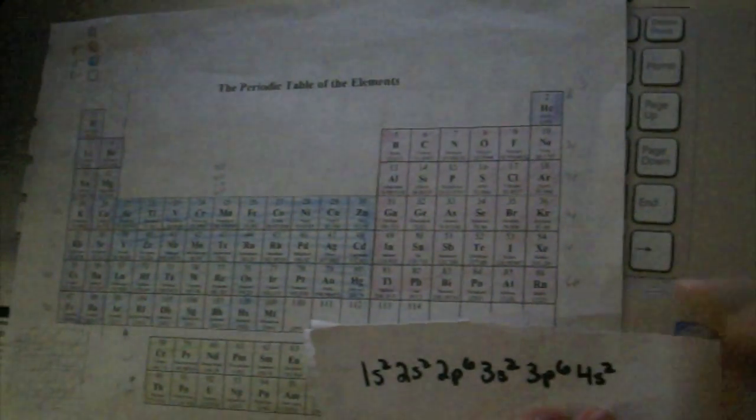Then we go down a row. Now we go to the p's on the second row, so it will be 2p6 because there are 6 elements in the second row in the p group. Then we go to the left, and that would be 3s2. Then we move along the row, so that would be 3p6. Then we move back over to the S group, so it will be 4s2.